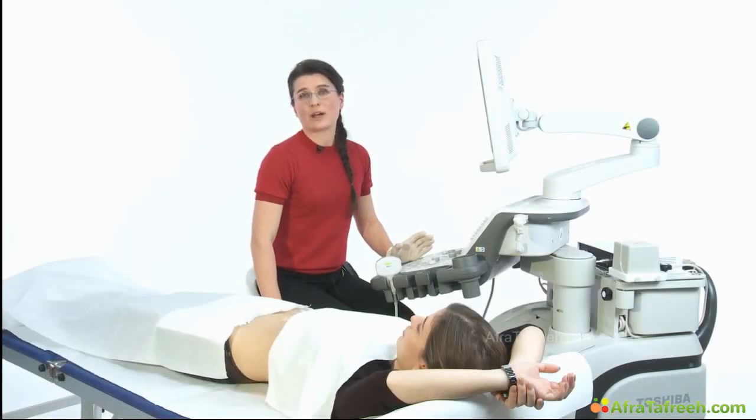So, if you got an ultrasound machine at the ward, just take a colleague and try it yourself. It's easy, we see, and it's rewarding. We got so much information in such a short time. So, just get on and try it for yourself.